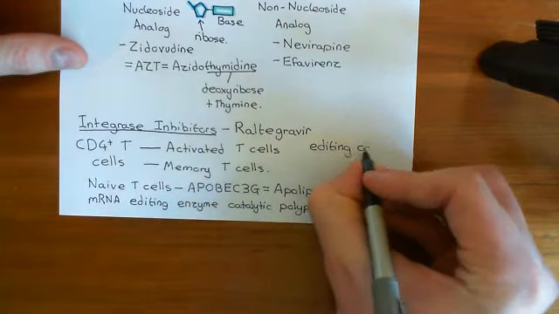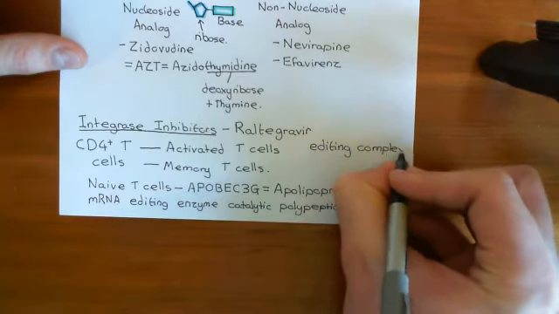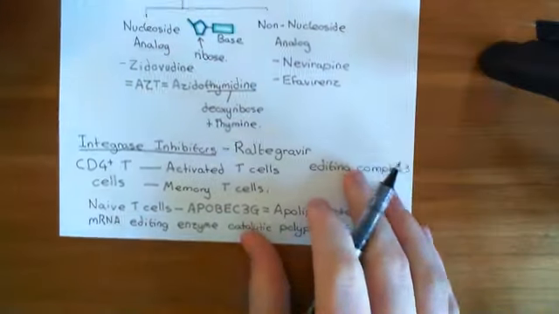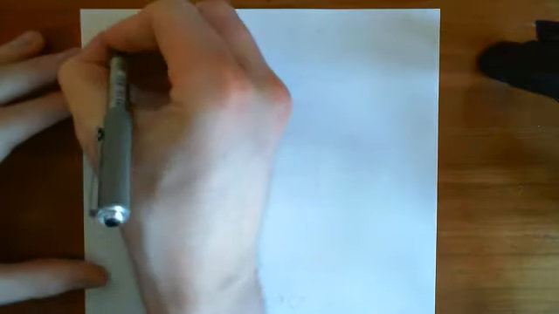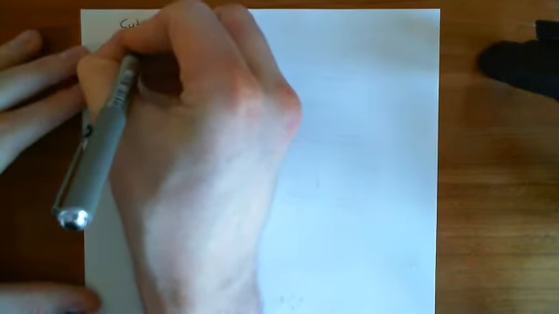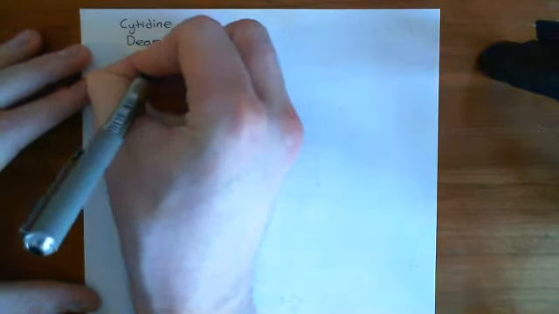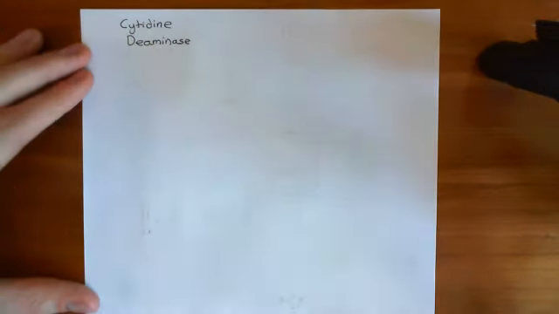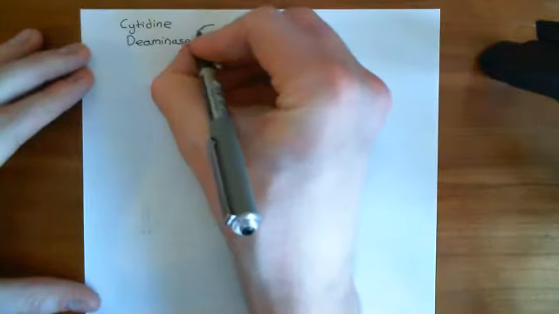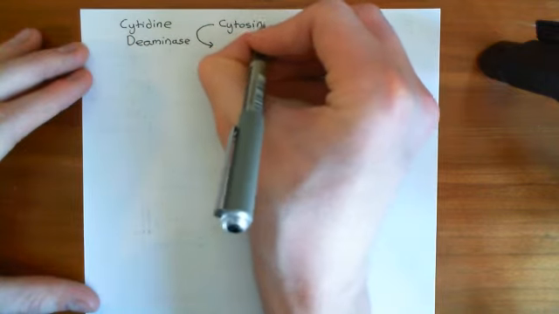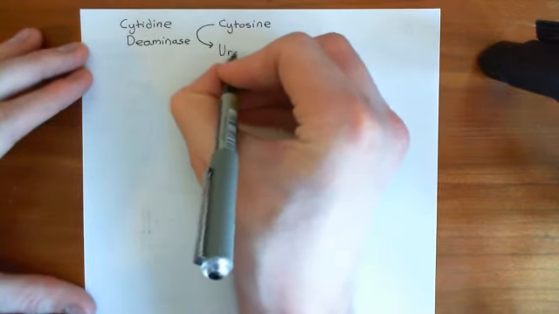Okay, right, so ApoBEC3G is this protein, this enzyme, which is operational in naive T cells, but not in the activated T cells or the memory T cells. Let me explain what it does. It is a type of enzyme known as a cytidine deaminase. Cytidine deaminase enzymes convert cytosine to uracil in DNA. So where you have cytosine organic bases in DNA, cytidine deaminase enzymes can convert those to uracil.